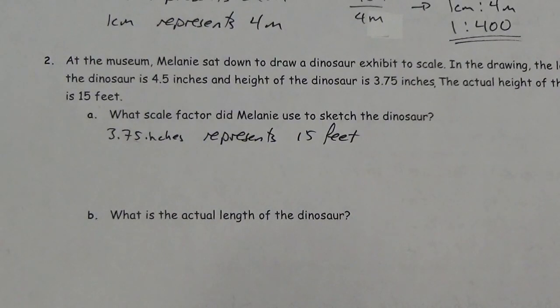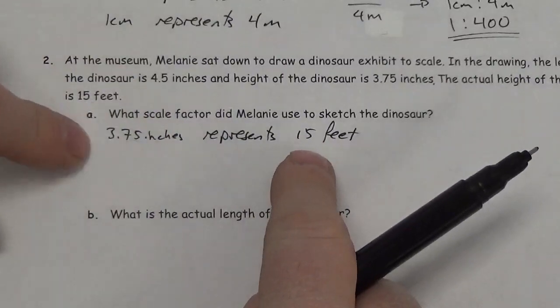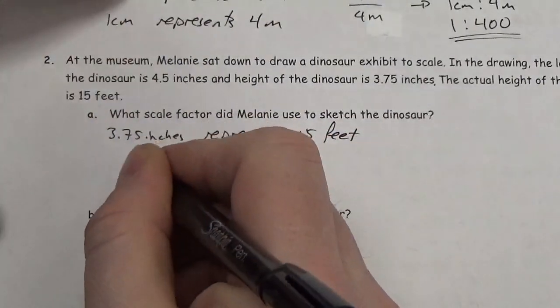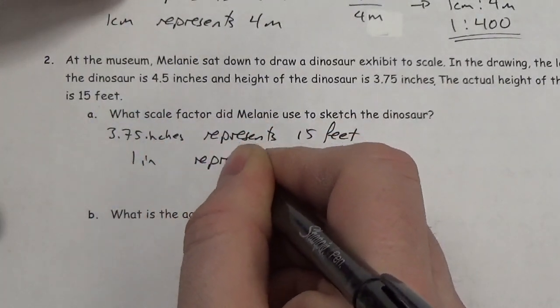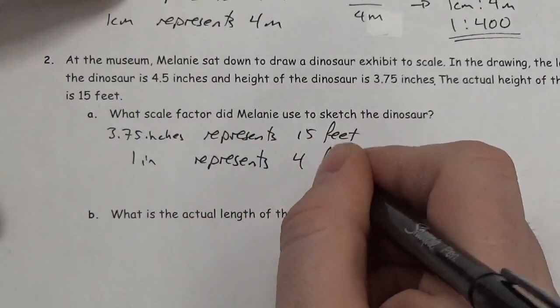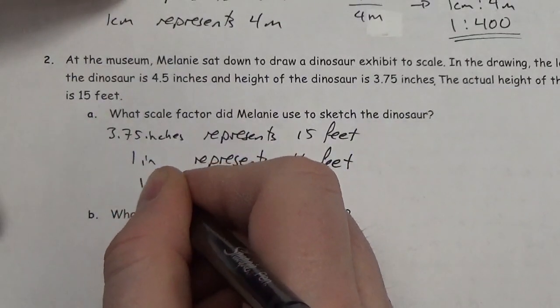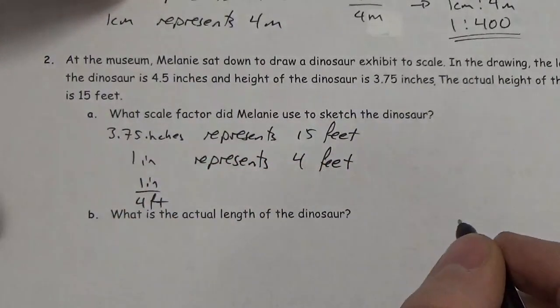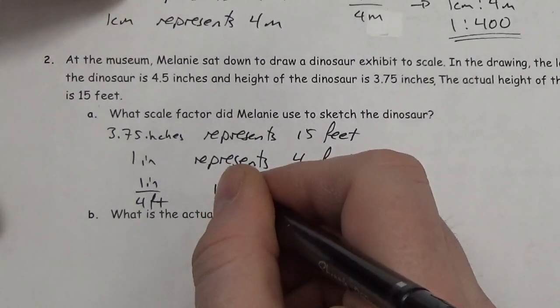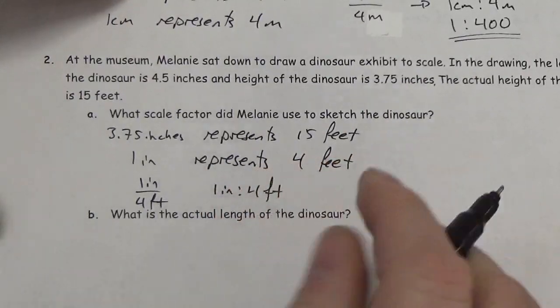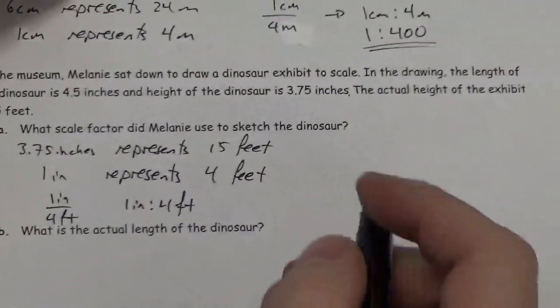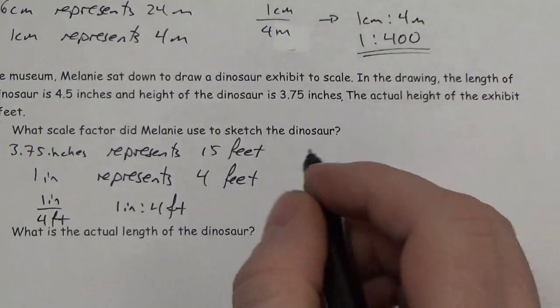Well, what we could do is divide both of those by 3.75 to reduce that down. I'm only doing this because it works out relatively nicely. So what this means is that 1 inch represents 4 feet. So we might write 1 inch over 4 feet, or 1 inch to 4 feet, or what I like a little bit better, that scale ratio where we get rid of the units and make sure the units are the same.